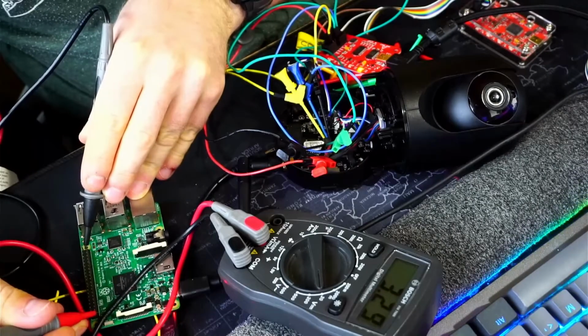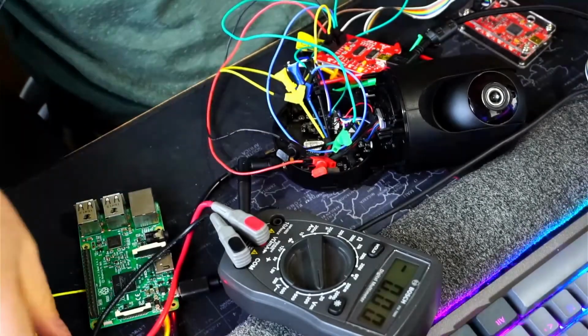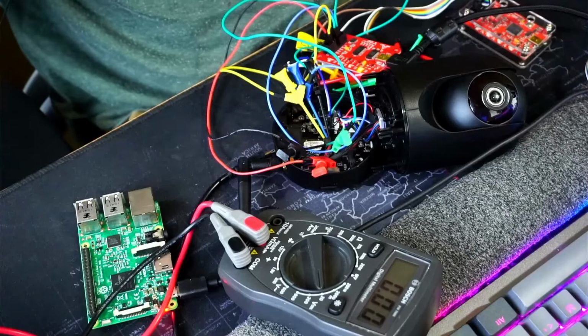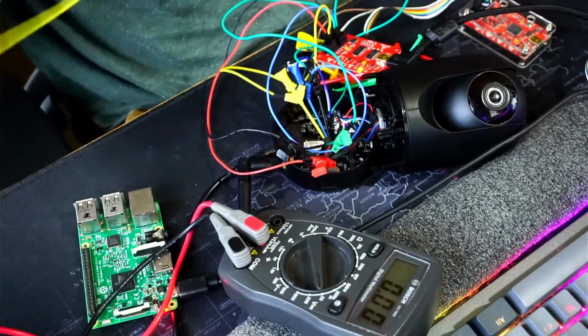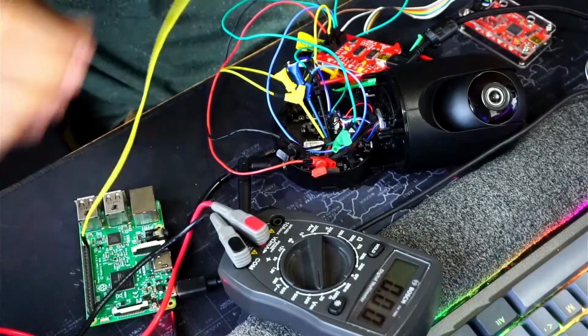3.3, okay. So what we're going to try to do here, I don't know if this is going to work well. Ground is going to be here.